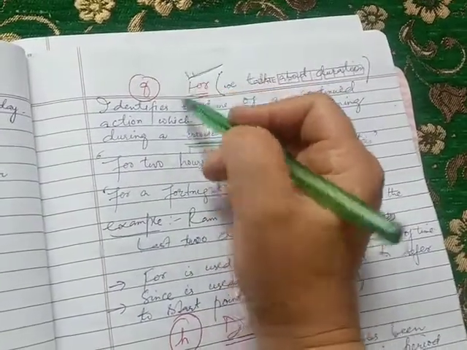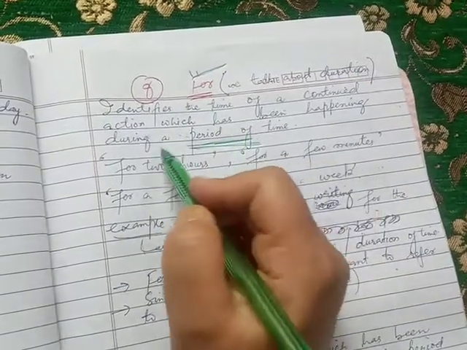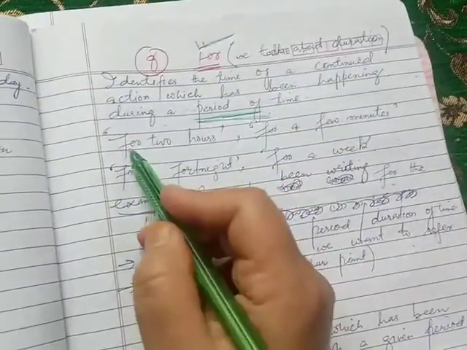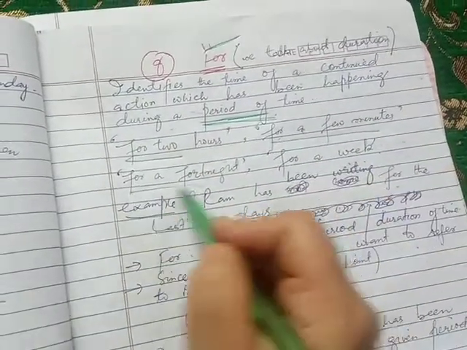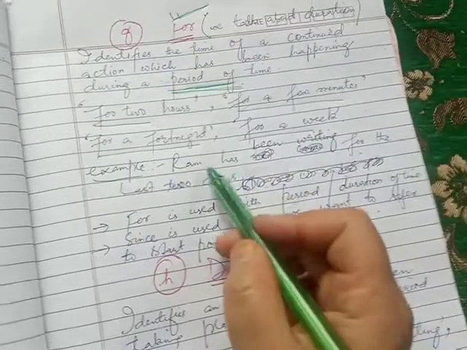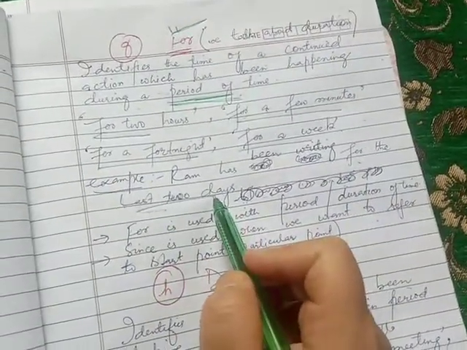Okay, so "for" talks about duration. It identifies the time of a continued action which has been happening during a period of time. For example, for 2 hours, it shows the duration. For a few minutes, for a fortnight, for a week. For example, Ram has been writing for the last 2 hours. It shows duration of time.